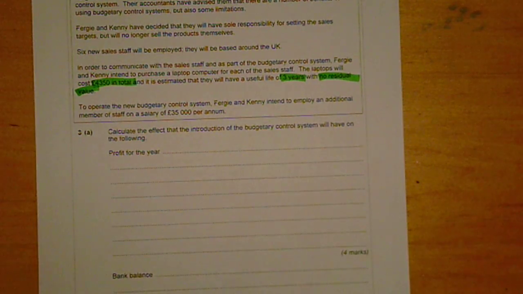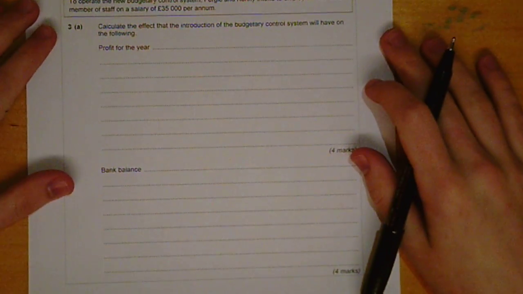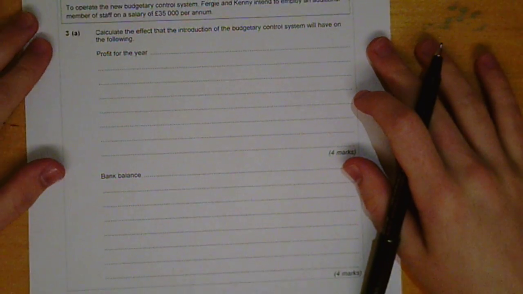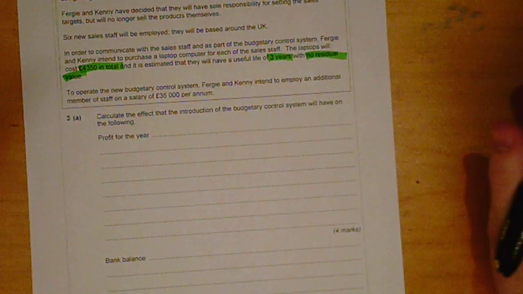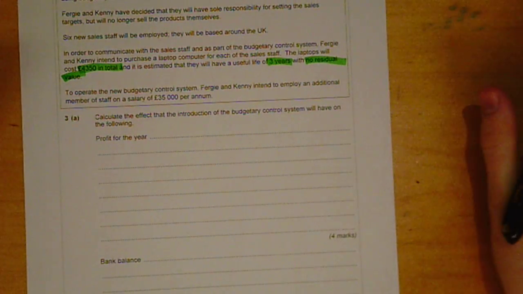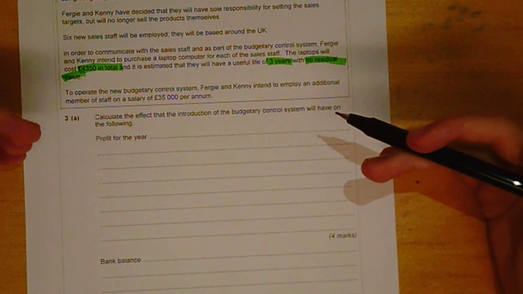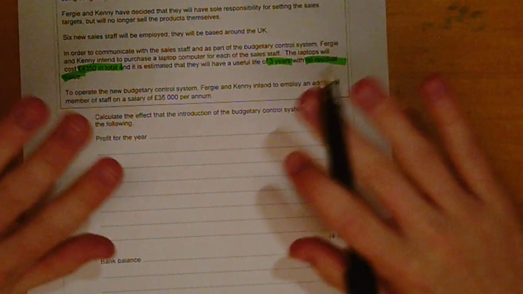To operate the new budgetary control system, Fergie and Kenny intend to employ an additional member of staff on a salary of $35,000 a year. So how will this affect our profit? Right, well, the actual purchase of laptops is not an expense. It's just going to lower our bank balance. So it doesn't actually lower our profit, so we can ignore the 4,350.